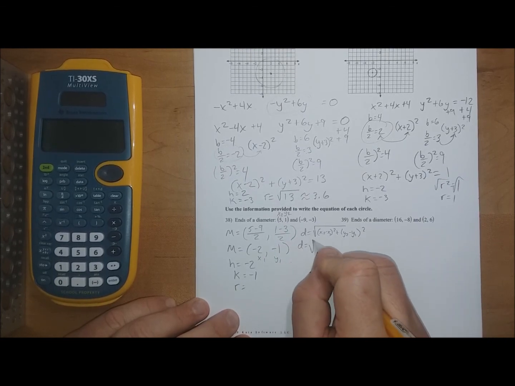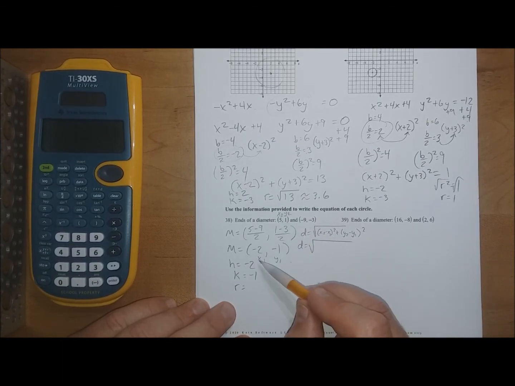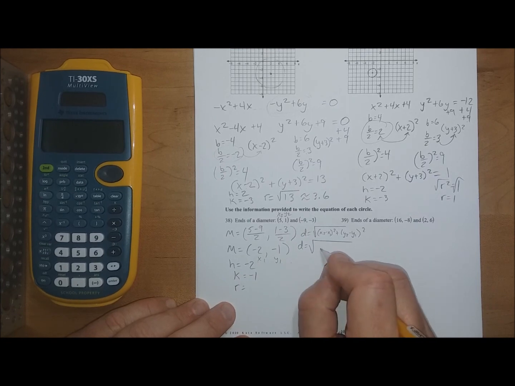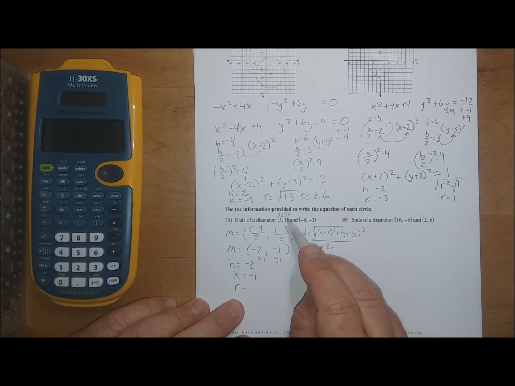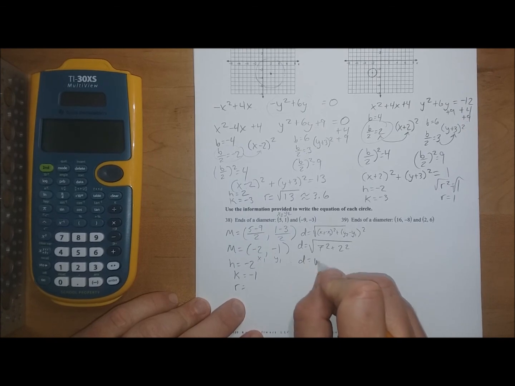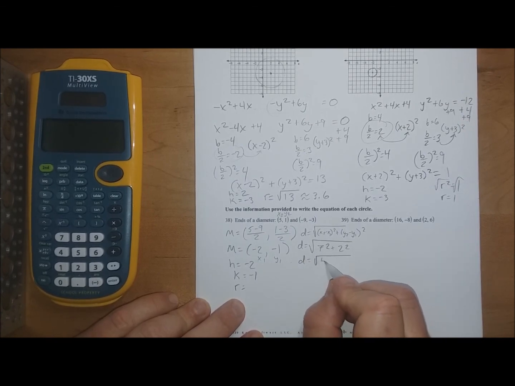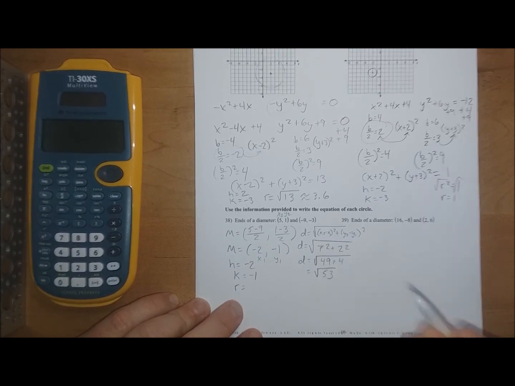So in this case, x2 minus x1, 5 minus negative 2 is 5 plus 2. And y2 minus y1, 1 minus negative 1 is the same as 1 plus 1, which is 2. So the distance from the center of the circle to the edge is going to be the square root of 49 plus 4, square root of 53.